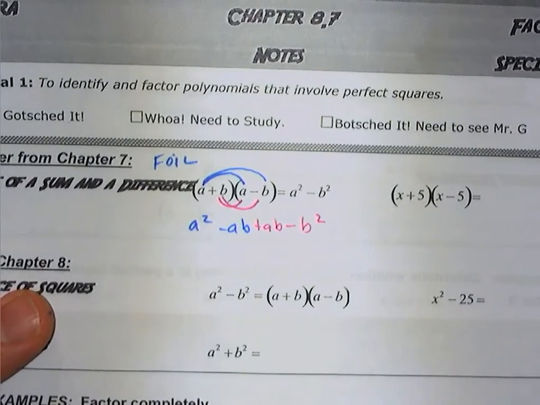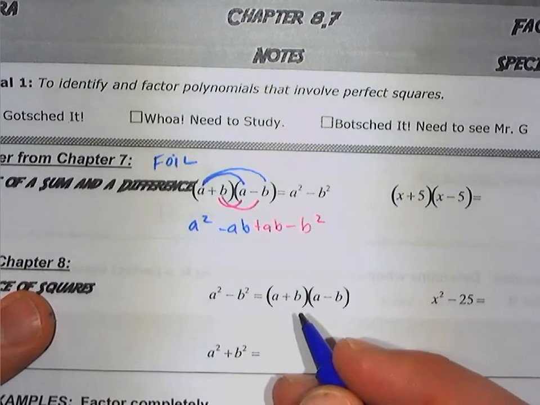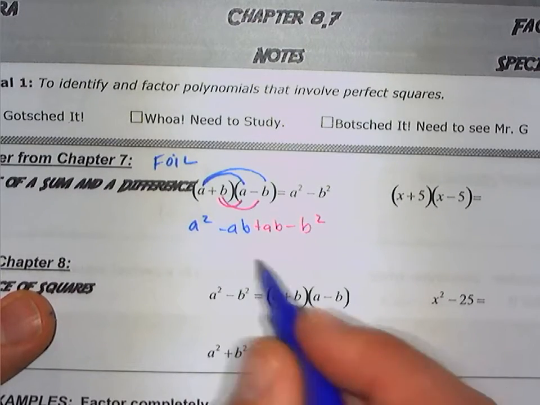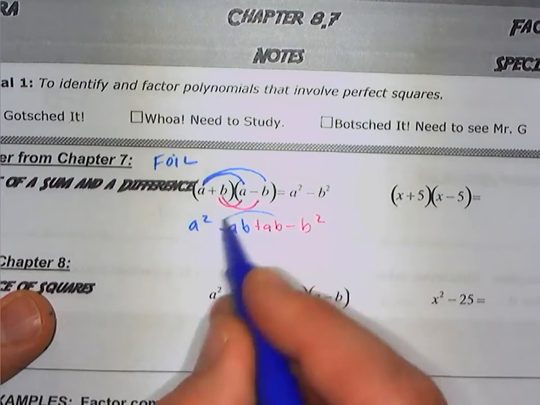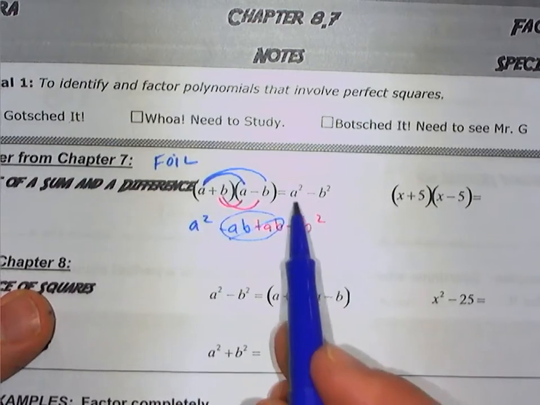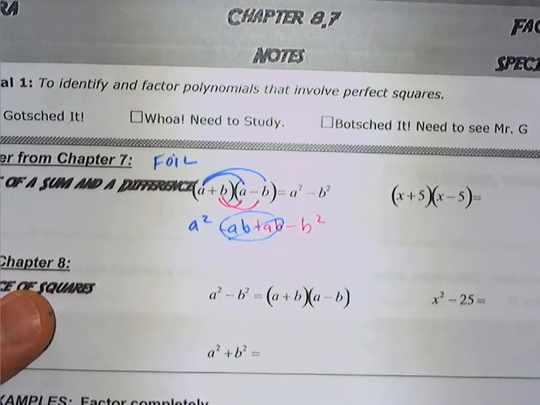Now, what happens with your outers and your inners? These are going to cancel. Negative AB plus AB, they cross out, and you're just left with A squared minus B squared. Okay?